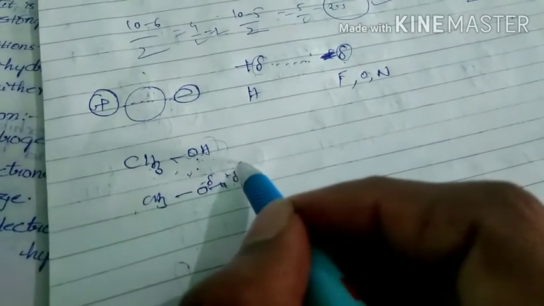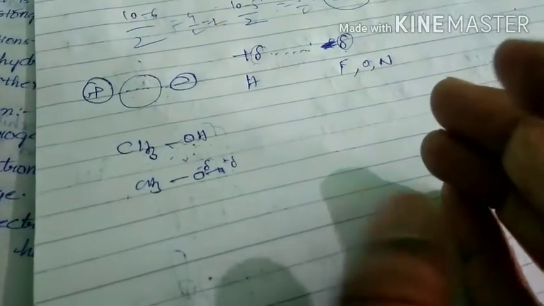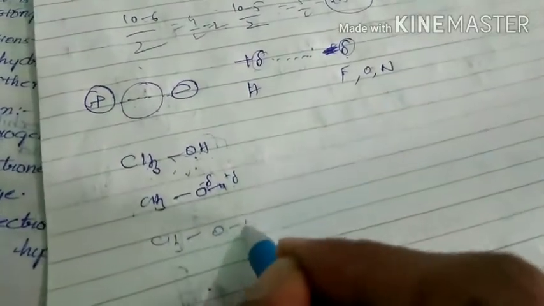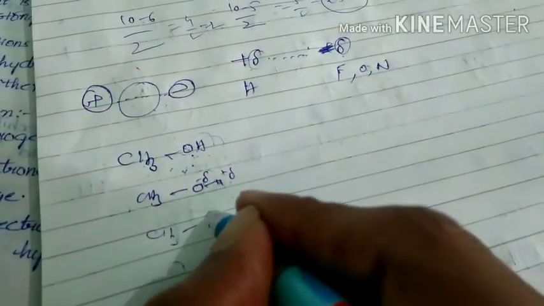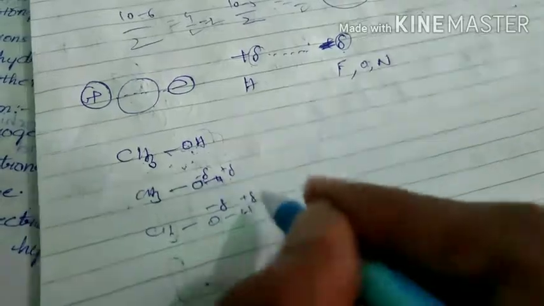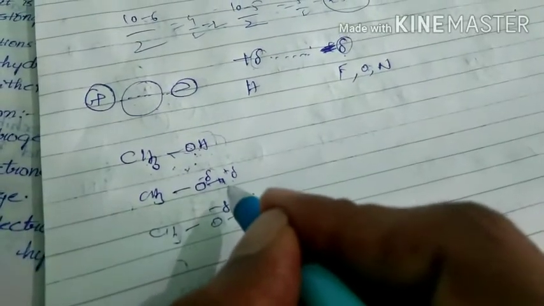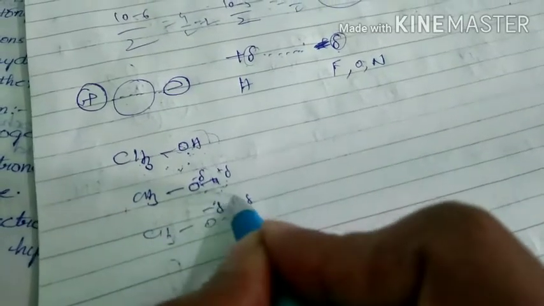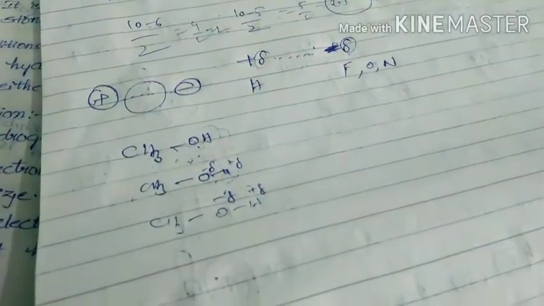Between those molecules, attractions are present due to hydrogen bond. Those attractions are like this. This is one more CH3OH molecule. Here also negative charge, positive charge. Now attractions are present between this hydrogen and oxygen, and this oxygen and hydrogen. These are hydrogen bonds. That is the point.